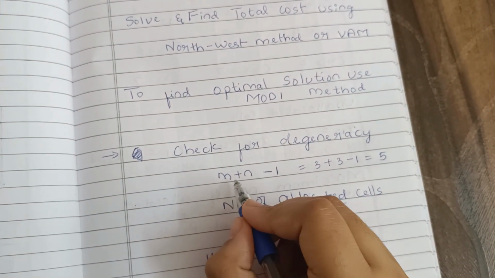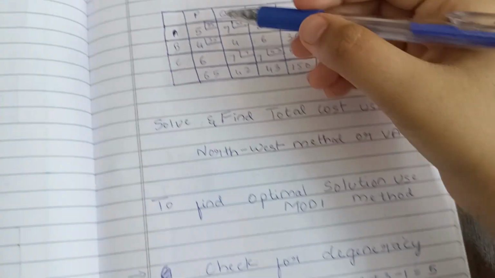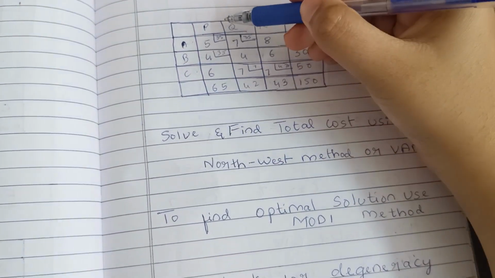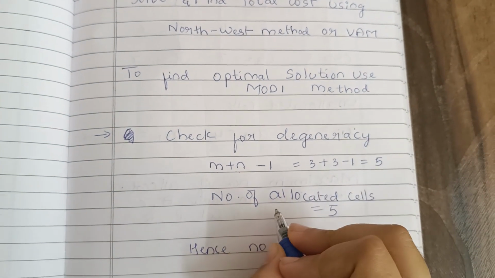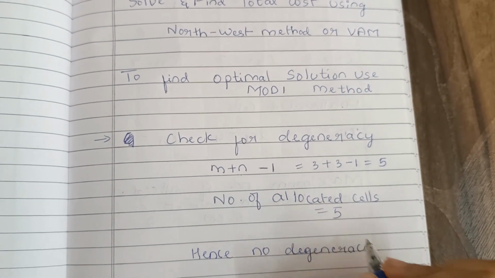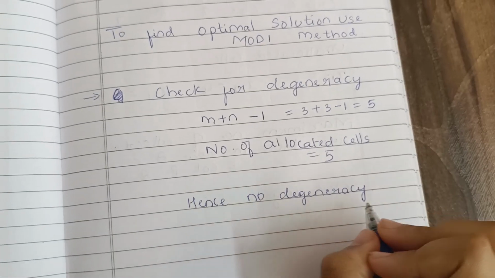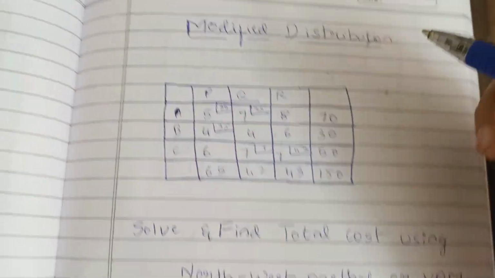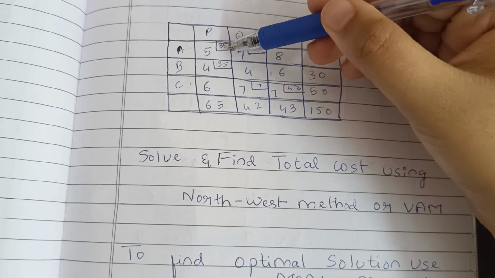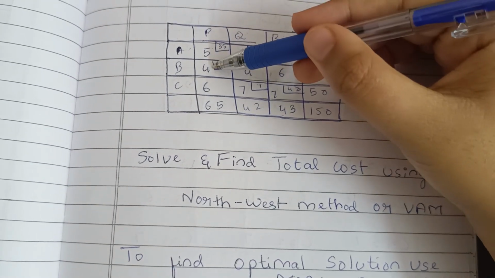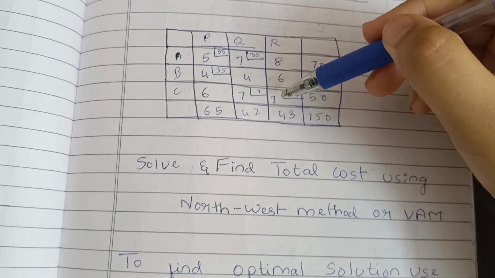M is the number of rows, n is the number of columns. Rows are A, B and C. Columns are P, Q and R. So it is 3 plus 3 minus 1, which is equal to 5. The number of cells allocated is also 5, which means there is no degeneracy. The allocated cells are the cells which are allocated here, which are 5, 7, 4, 7 and 7.